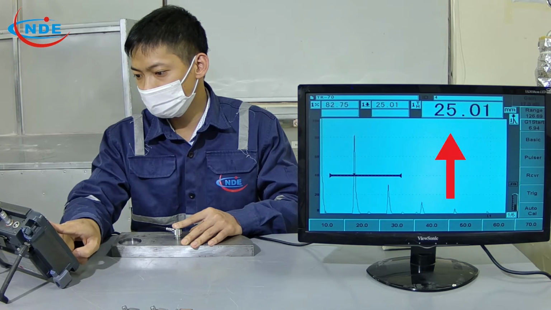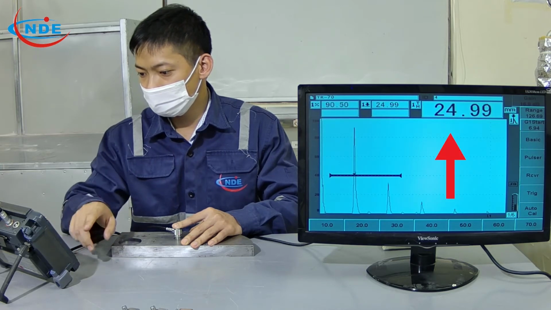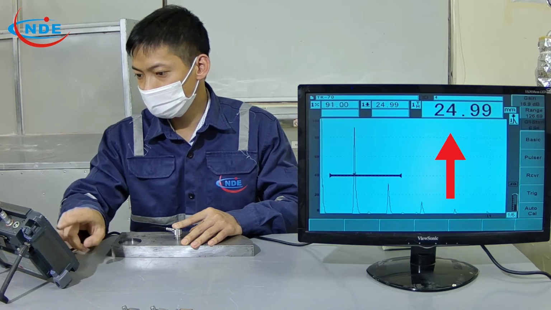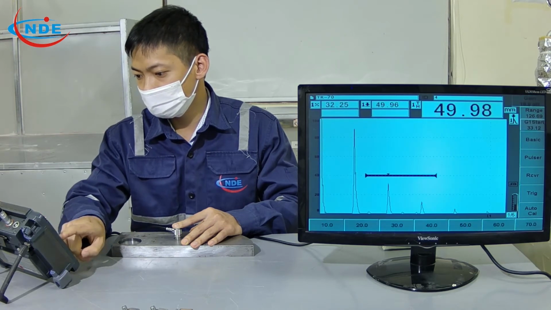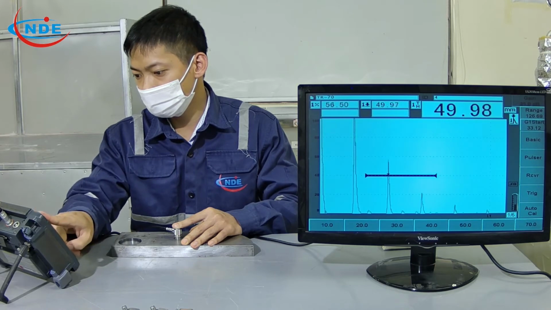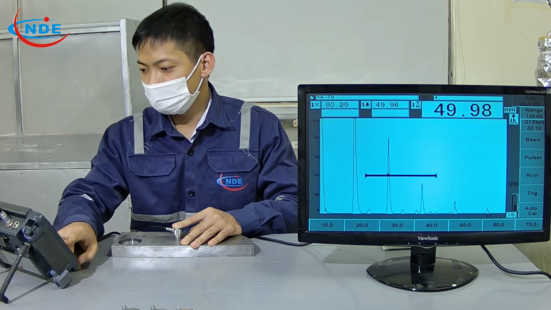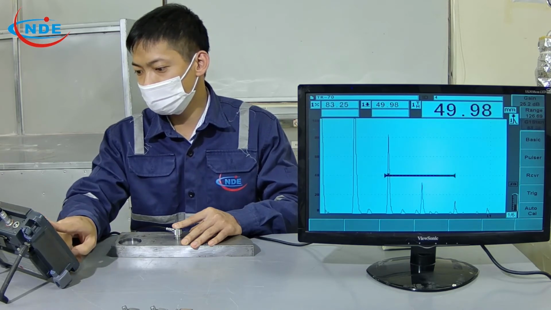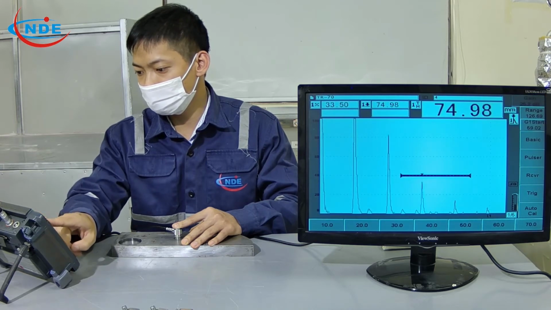The thickness of the calibration block is 25 mm, and now you can see on the screen the sound path of the first indication is 25 mm, and the second echo, second indication, the sound path is 50 mm, and the third is 75 mm.